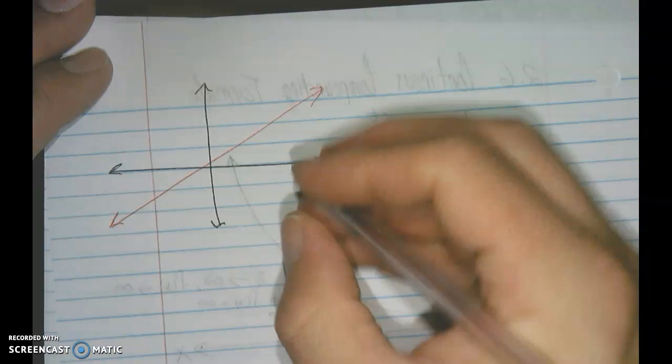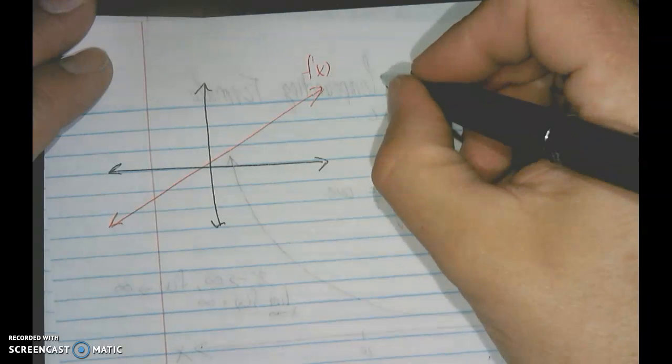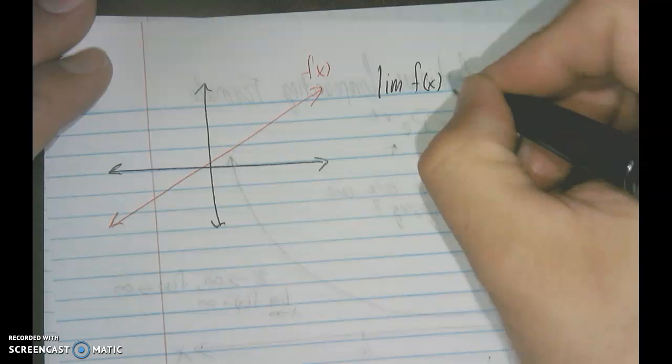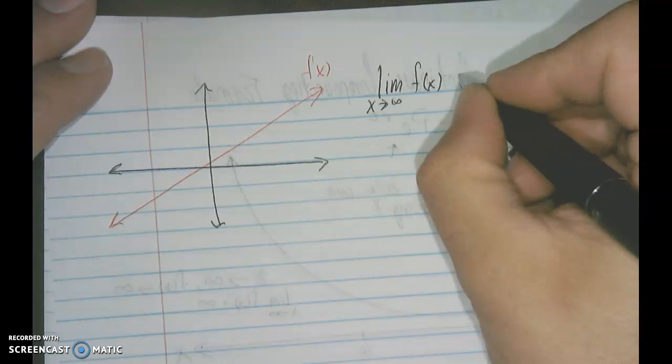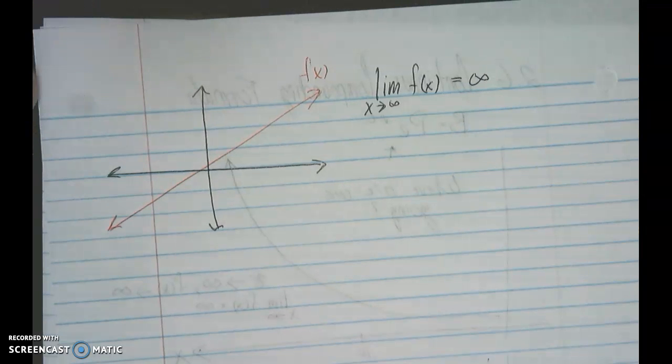Okay, so there's my f of x. So we're going to go right into the limit. The limit of f of x as x approaches infinity is equal to infinity. Good job. Okay, so there was an example of one that goes to infinity. Now, I'm going to show you a little shortcut, okay? Yeah, because I think you guys can handle it.